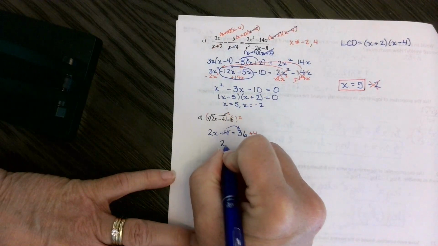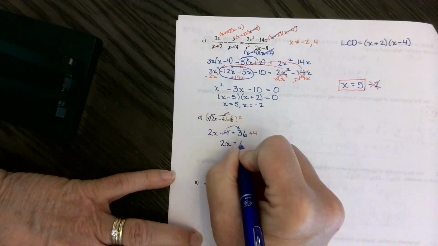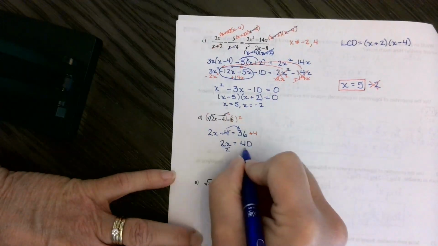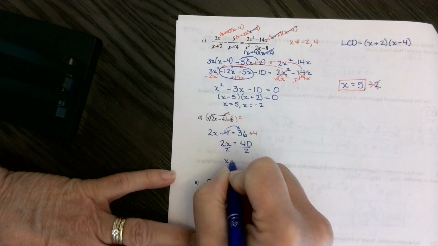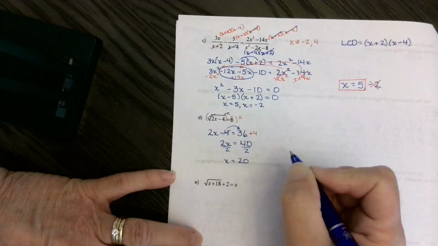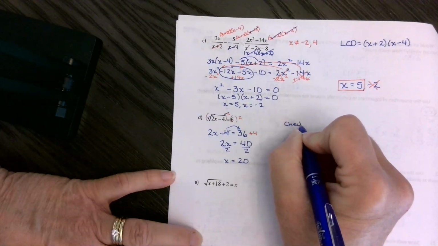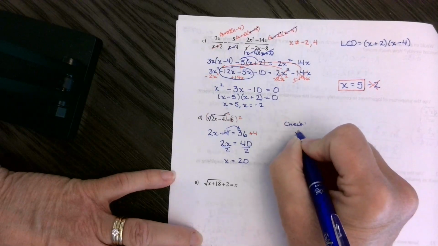All right, so now I'm going to take the 4 over here by adding it. I'm just skipping some steps because I'm talking it through. And I get 40. Now I'm going to divide by 2. And x is equal to 20. Okay, so we need to check it. Again, you can do this on your calculator, but I'm just showing you.